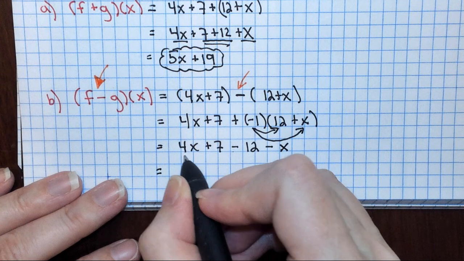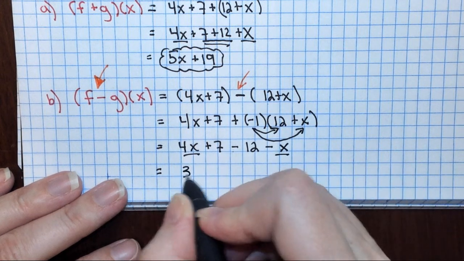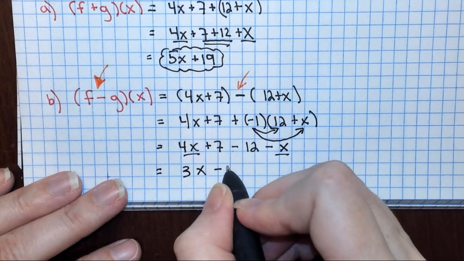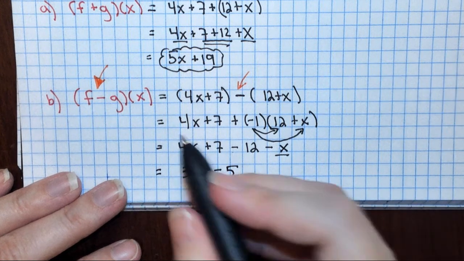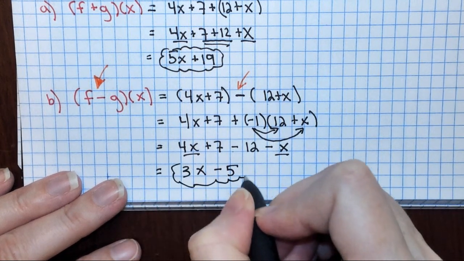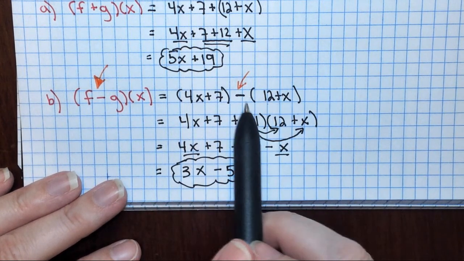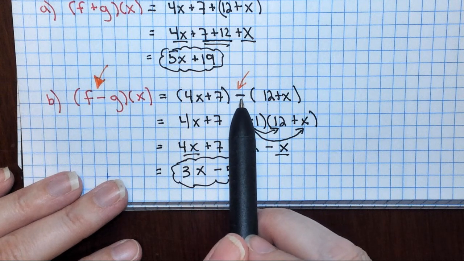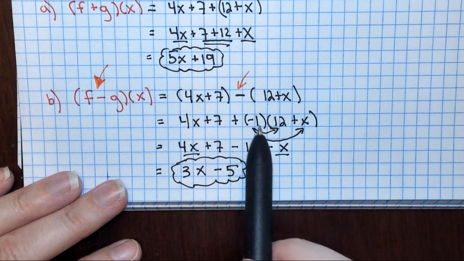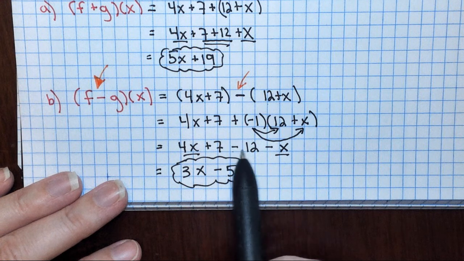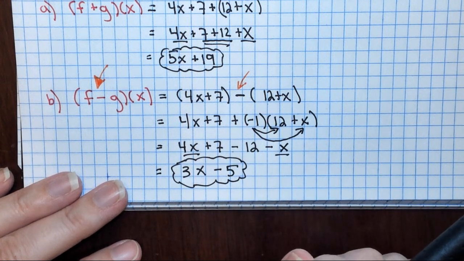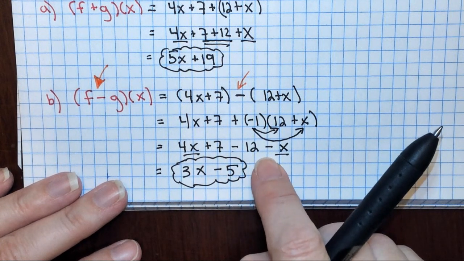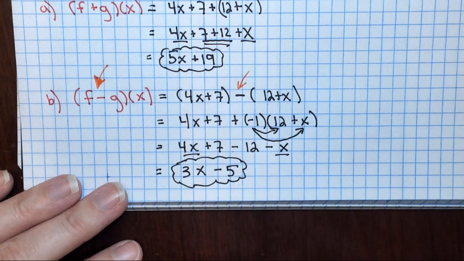Again, combine like terms. 3x minus 5 is my final answer. If I'm giving a test, I am picking things with subtraction signs to put on there, because I know this is where you're going to mess up in distributing that negative. Okay, so be careful. Okay, do not let that get you.